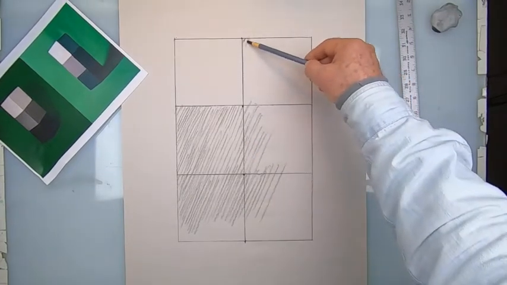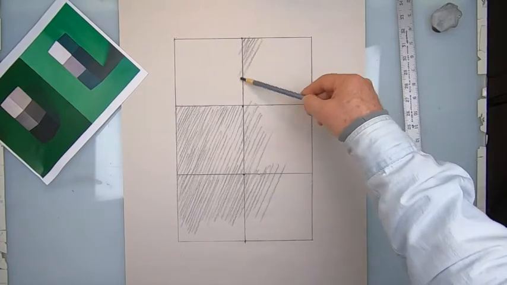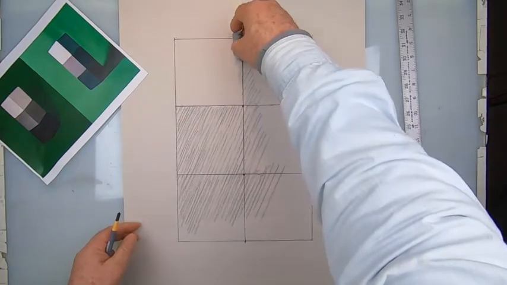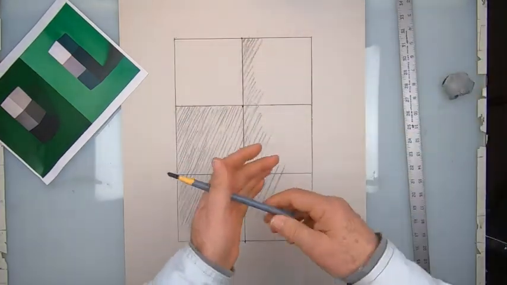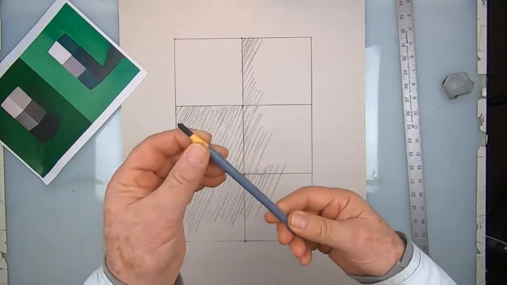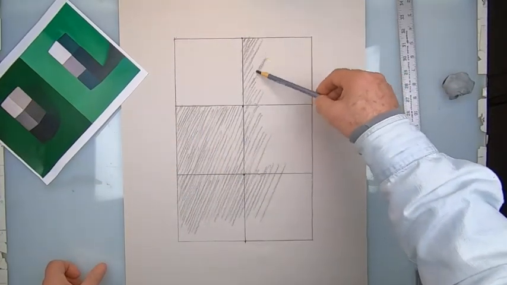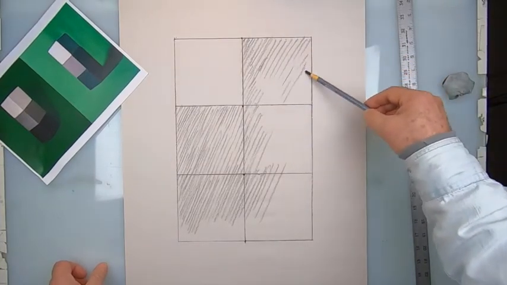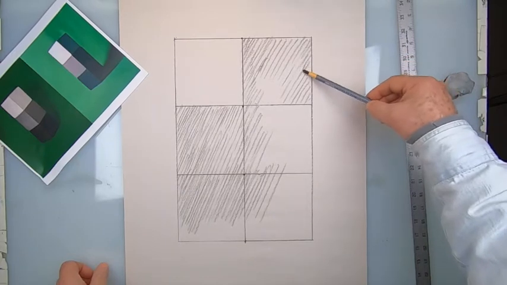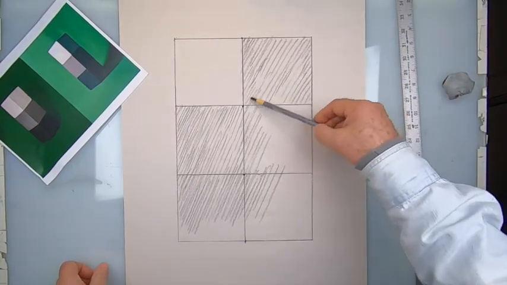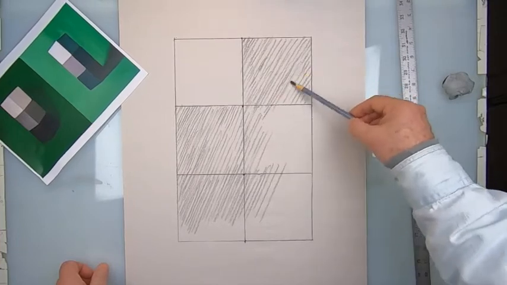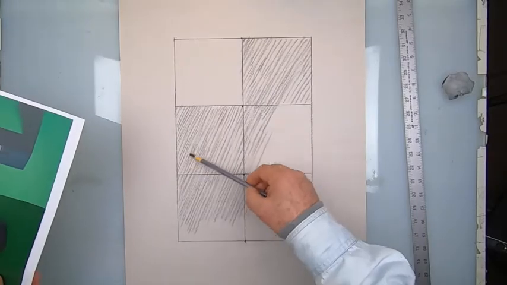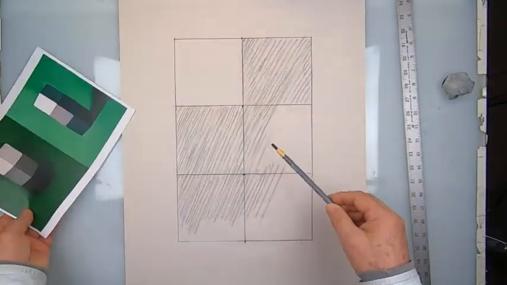And I'm being consistent. If you go outside the box a little bit, you can always take the kneaded eraser and clean it up, and that can be done later. The idea is that I'm covering the whole area with that particular value in mind.